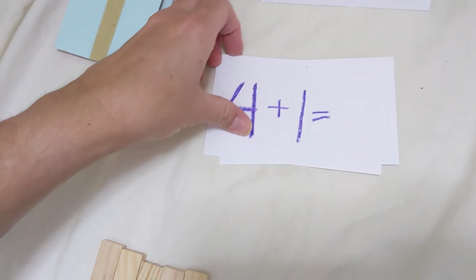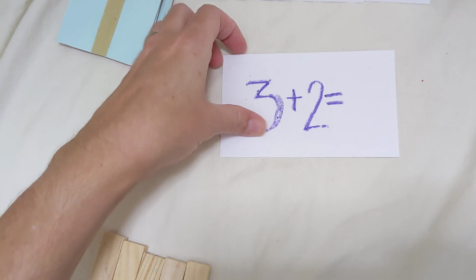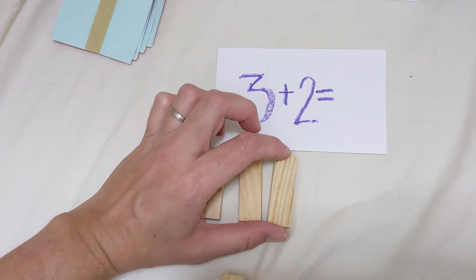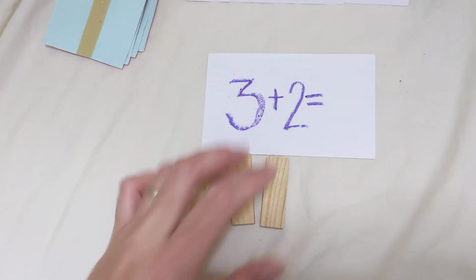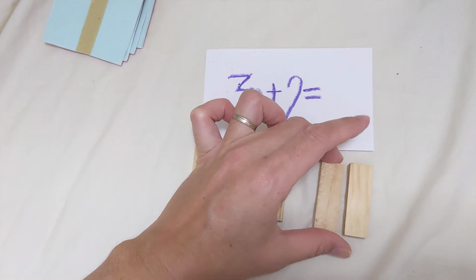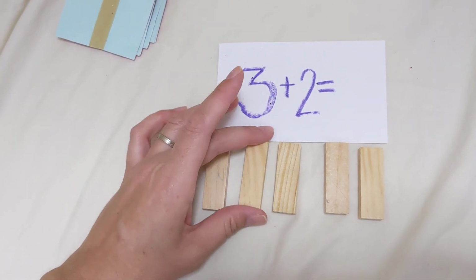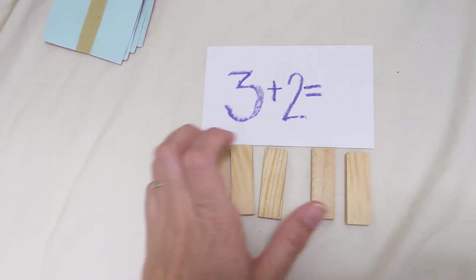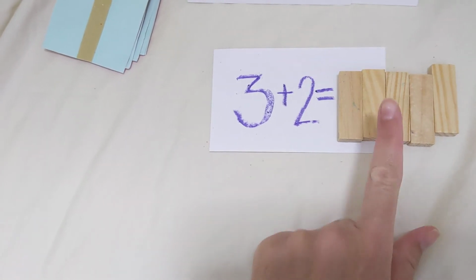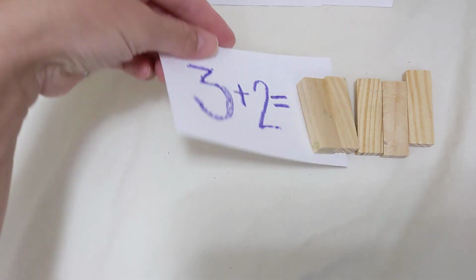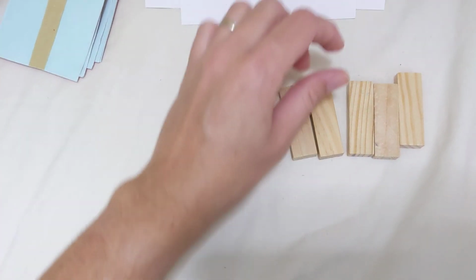What about this problem? It's another plus. We need to start with 3 this time. 1, 2, 3. And we need to add 2 more. Here's 2 more. 1, 2, 3, 4, 5. There we go. 3 plus 2 is 5. We got all the way back up to 5. That was pretty fun.